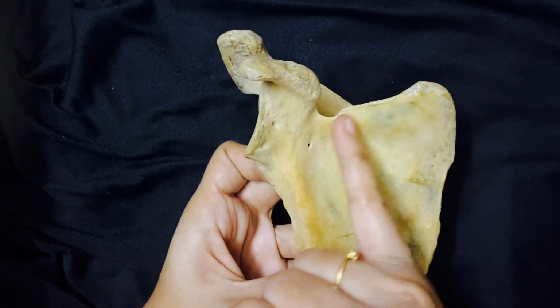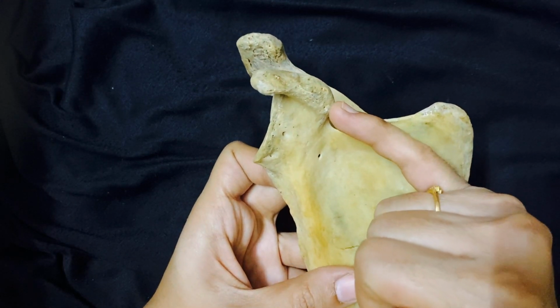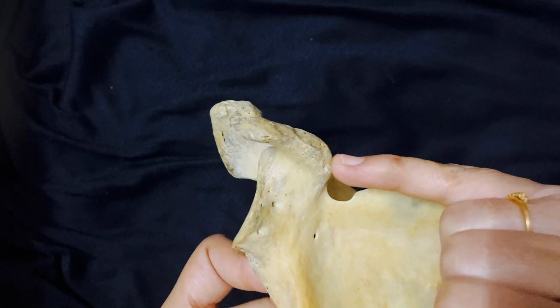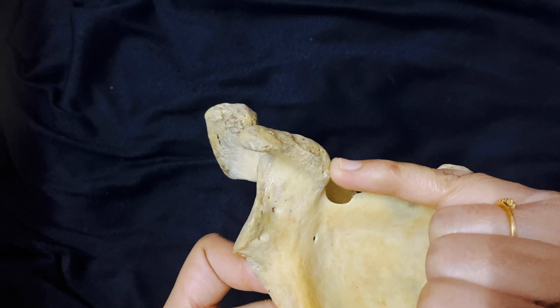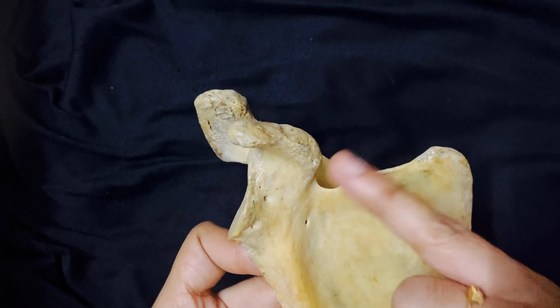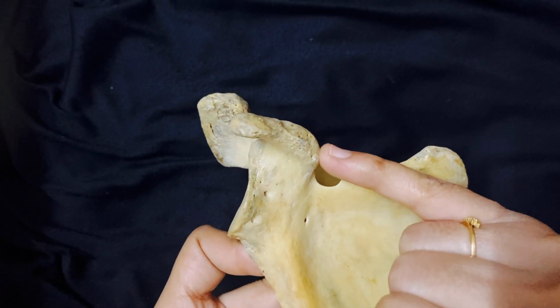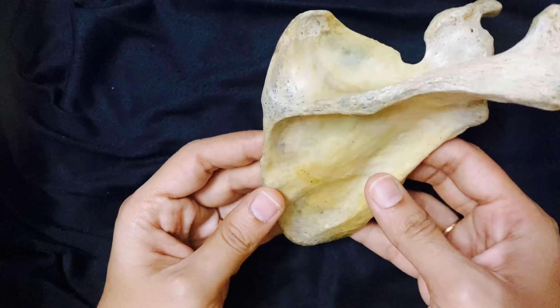Near suprascapular notch is inferior belly of omohyoid. This notch is covered by transverse scapular ligament and converts the notch into suprascapular foramen. Suprascapular nerve passes below the ligament. Suprascapular artery passes above the ligament.